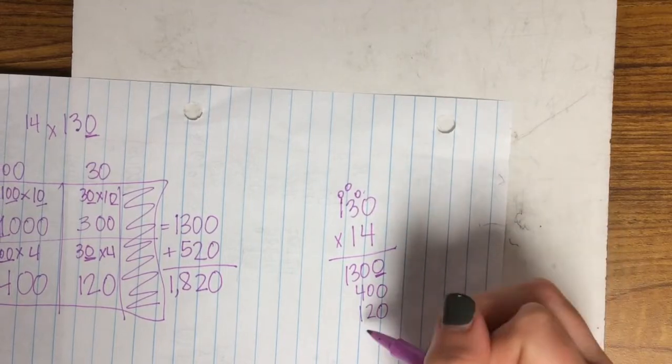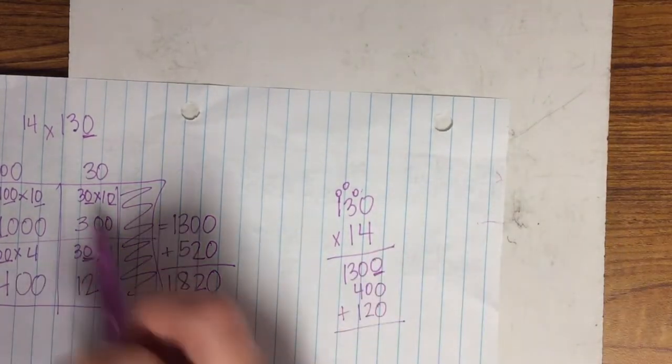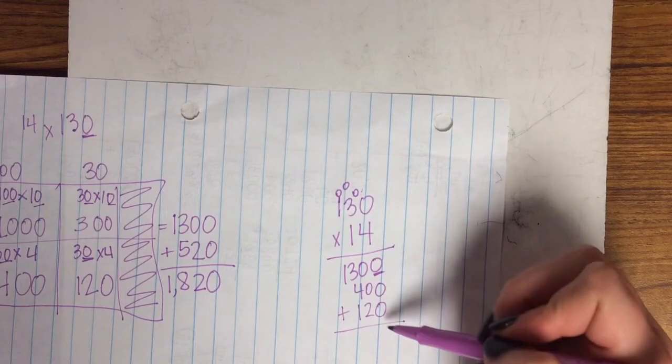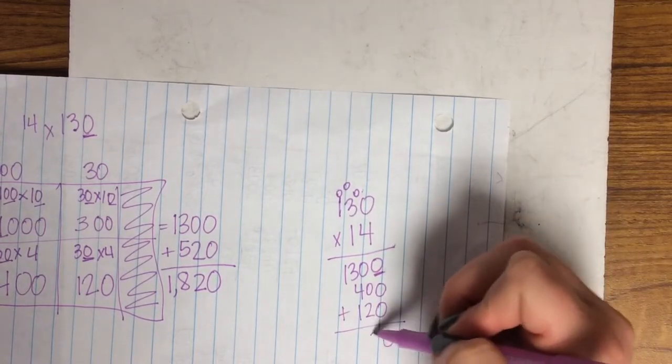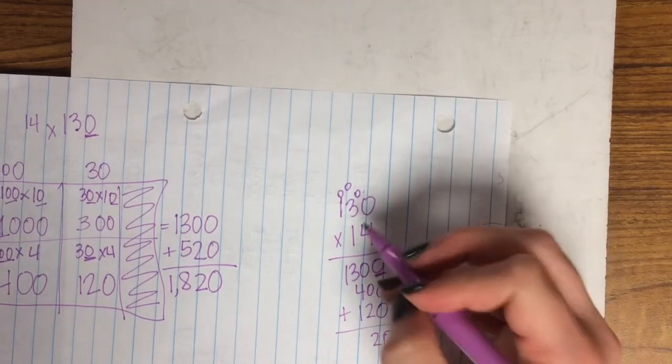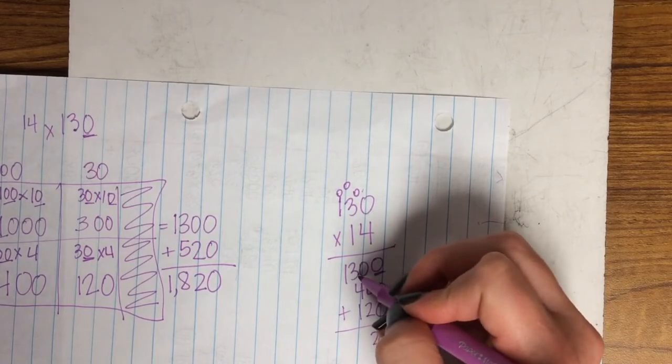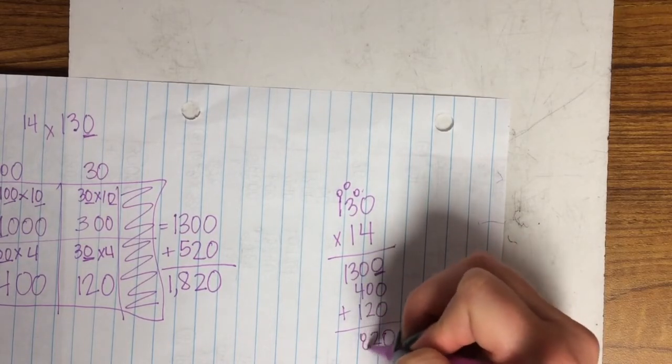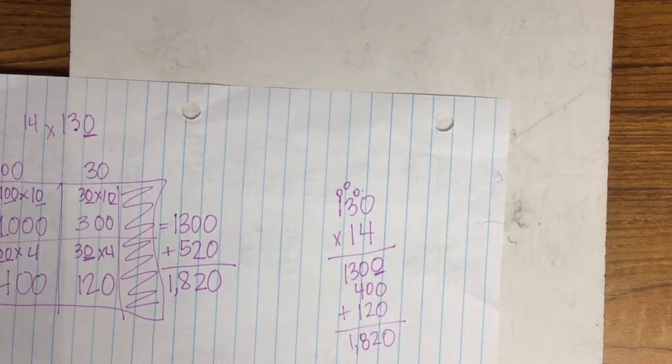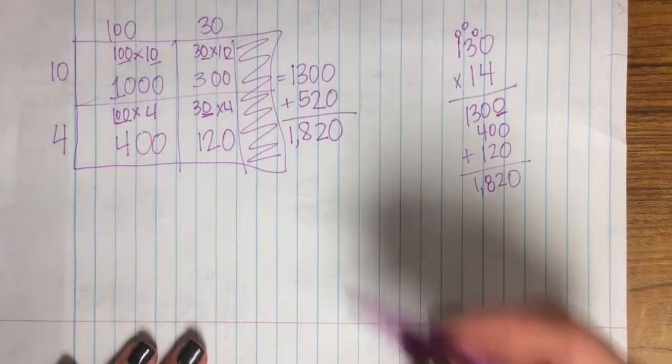And of course, 4 times 0 is 0. You would have ended up with the same similar numbers, and the same answer would have also resulted. You would have had 1,820.